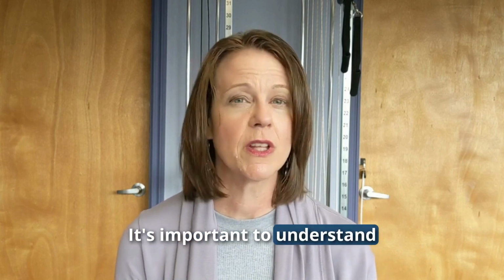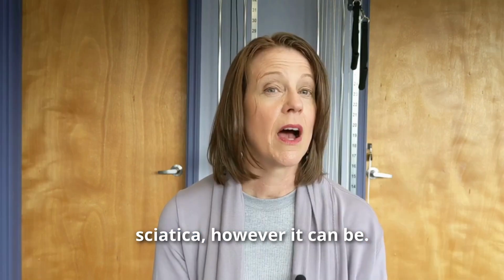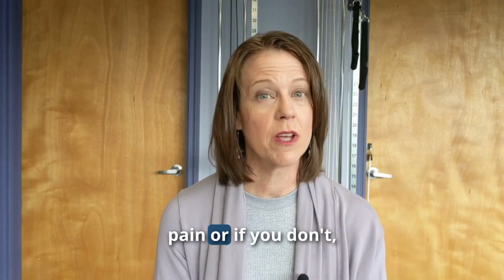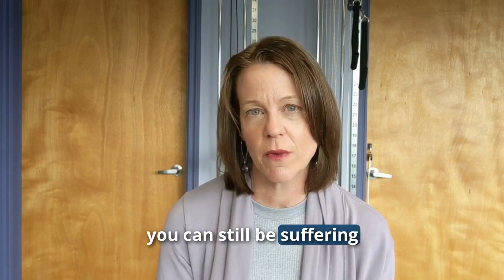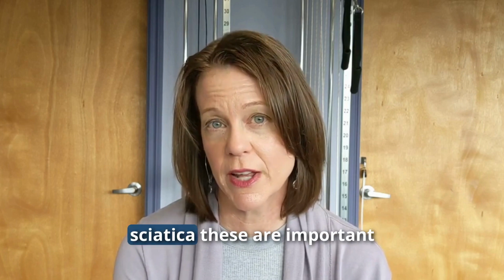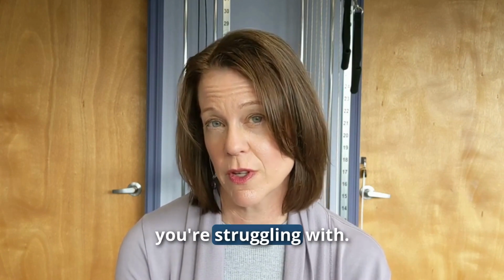It's important to understand that low back pain is not necessarily associated with sciatica. However, it can be. So if you have low back pain or if you don't, you can still be suffering with sciatica. Okay, so what are the signs of sciatica? These are important to know so you can see if this is what you're struggling with.